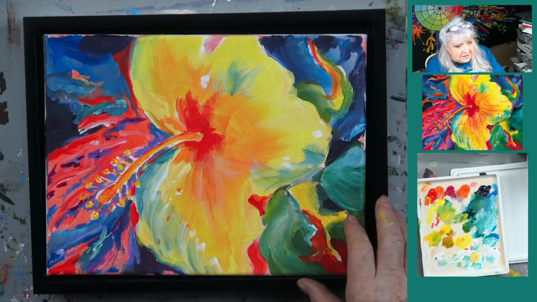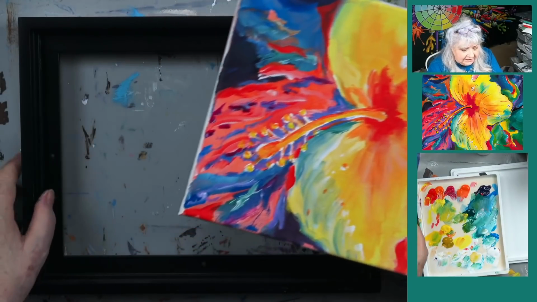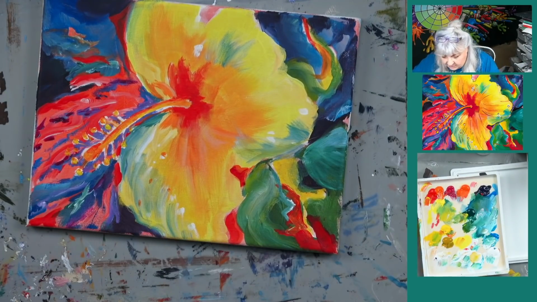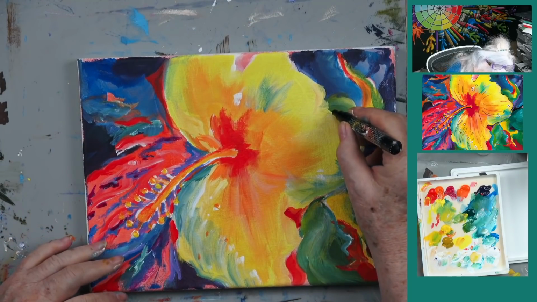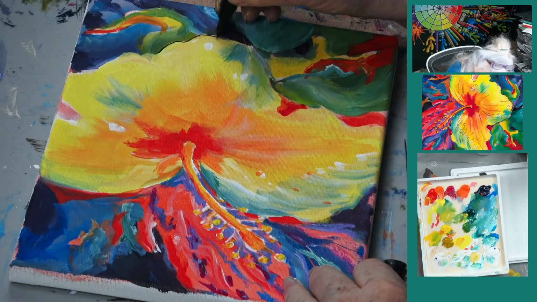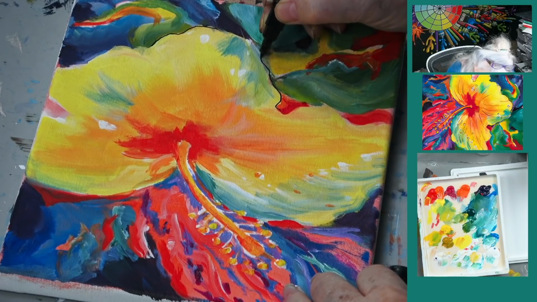Okay, looks so good. This is where we are if we were to frame it now, but let me show you what happens if we do a little outlining on it. This is one of those things where you get a little free with your Posca pens. We're just going to do a little bit more to it. I'm going to come around here like this. This is one of those times that we encourage you to outline.